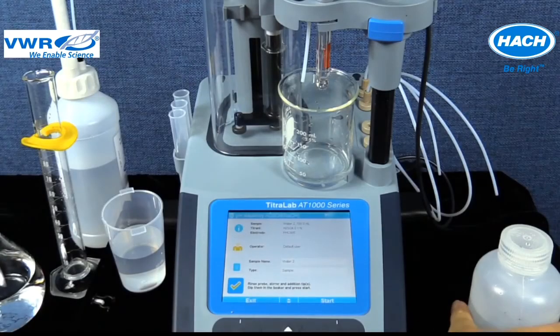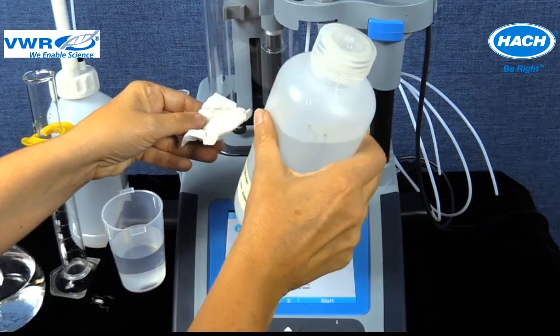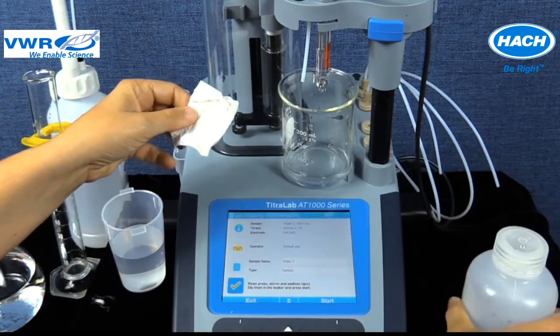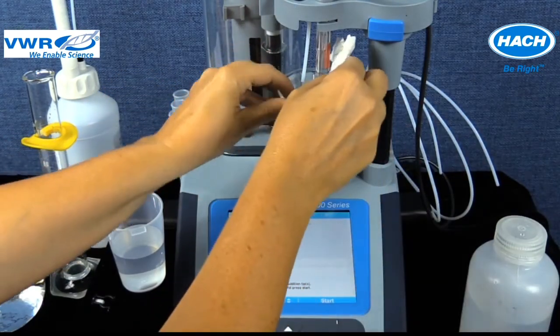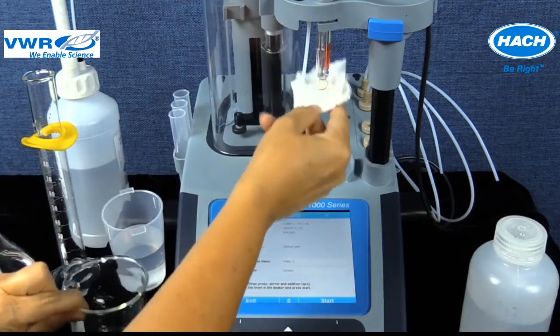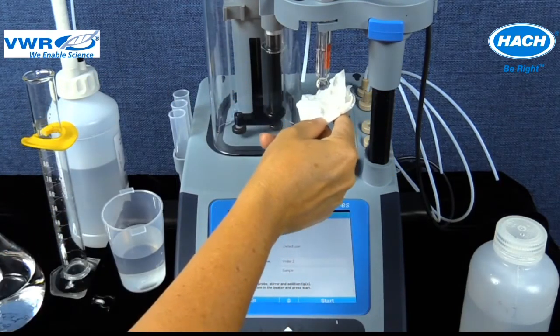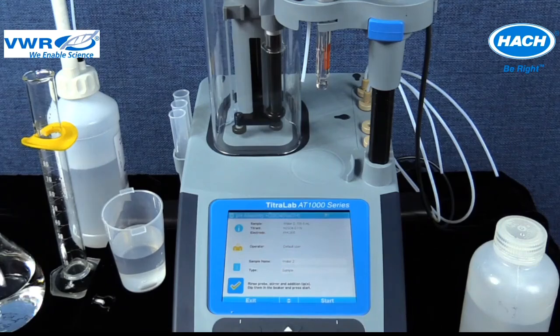Before the titration can be started, there are 3 steps that need to be performed. Step 1. Rinse the electrode and tubing tips with deionized water into a waste container and blot the electrode dry using a clean wipe.